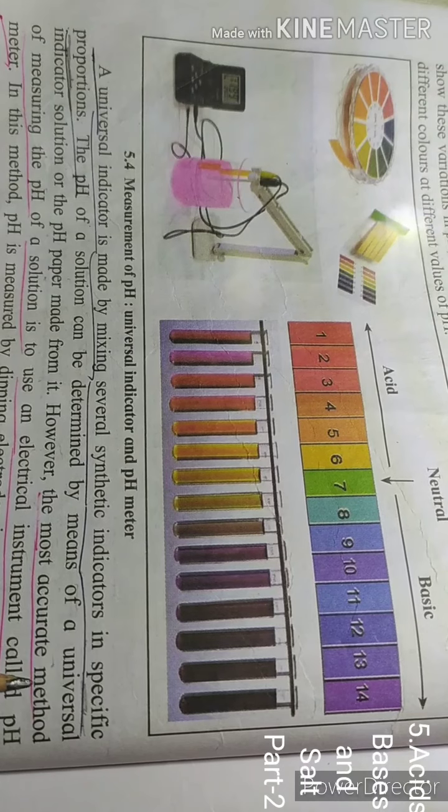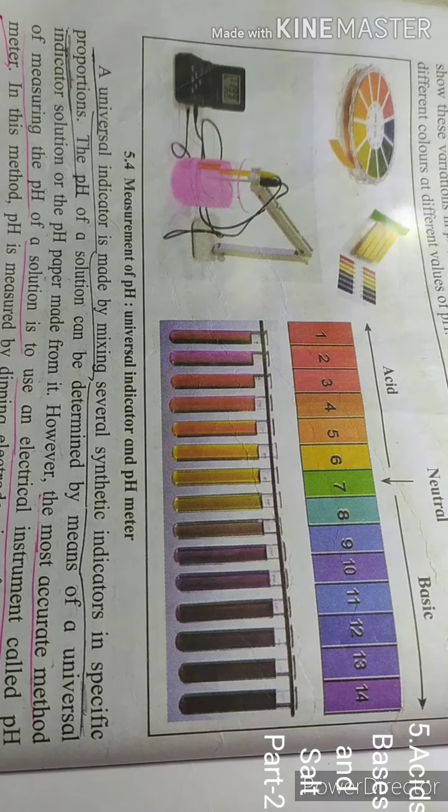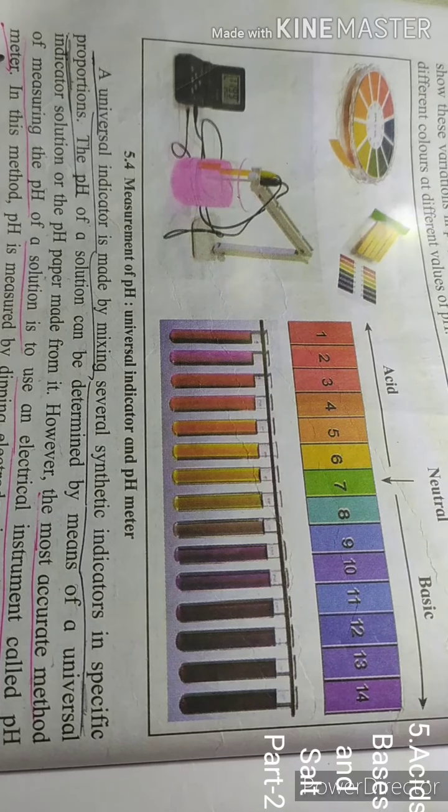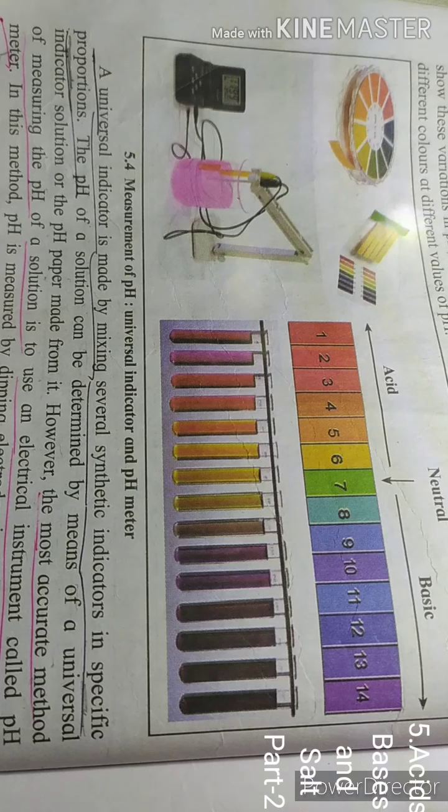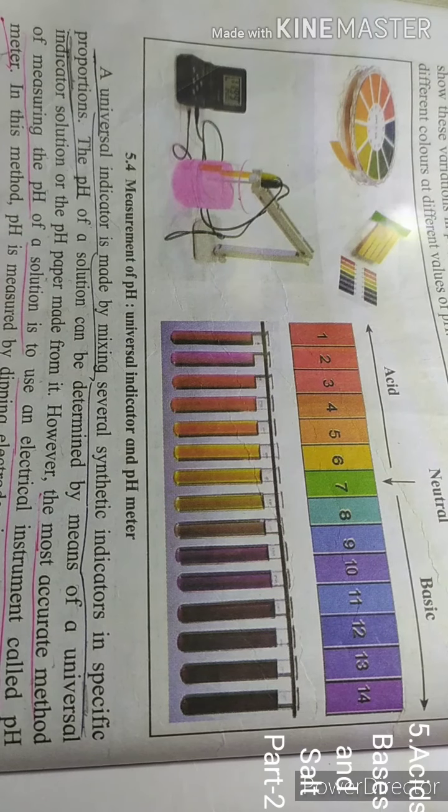However, the most accurate method of measuring the pH of a solution is to use an electrical instrument called a pH meter. With the help of a universal indicator, we can find the pH of any solution, but it will not be accurate.